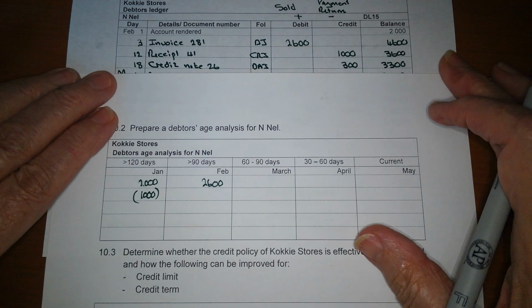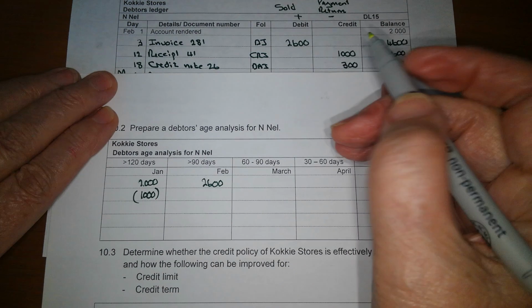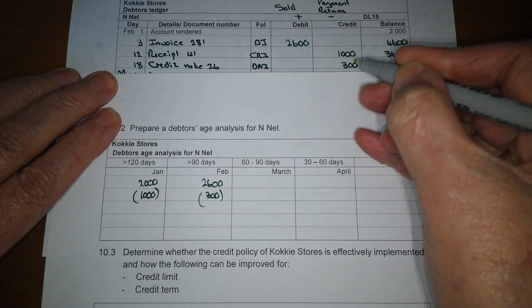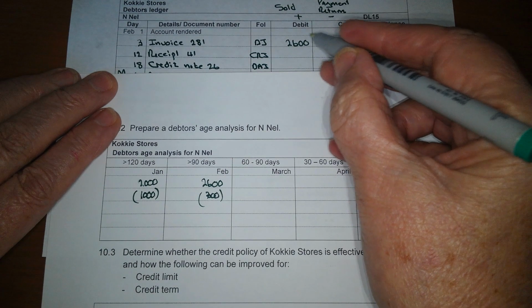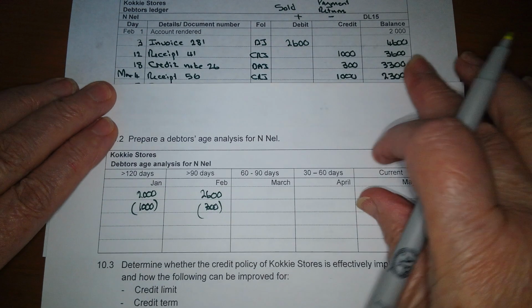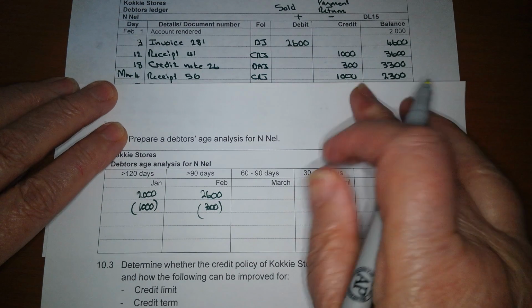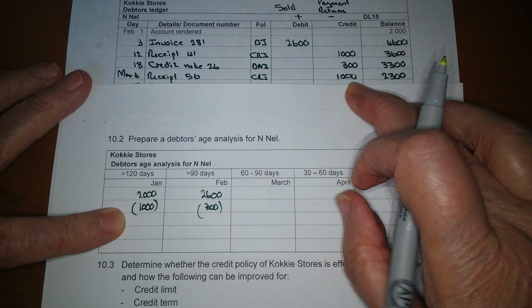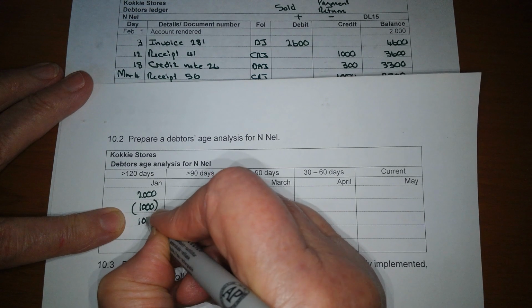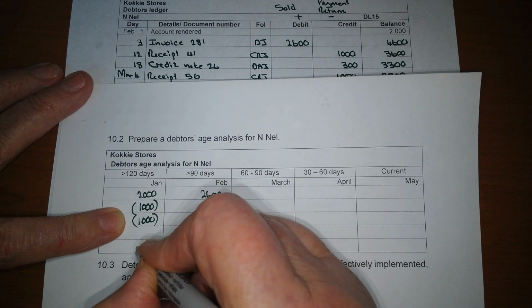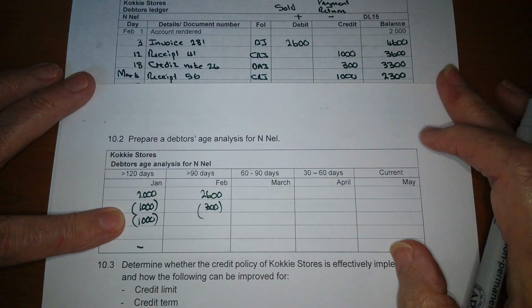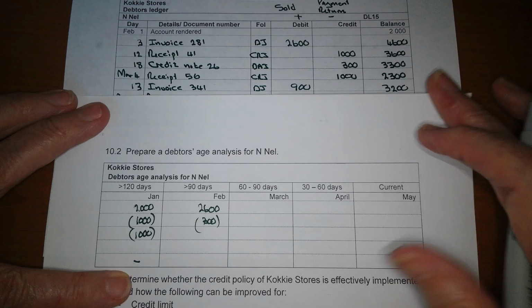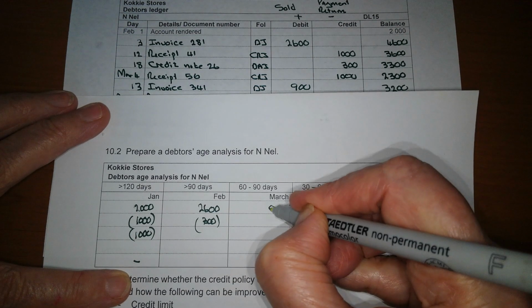A credit note is always decreased from your last sales, so this 300 was returned from the goods that we sold, the 2,600. Then in March we receive 1,000 rand again, so it must pay for the oldest debt again, 1,000, and now January is paid off and there's no money outstanding for January. Then on the 13th of March we sell goods again.